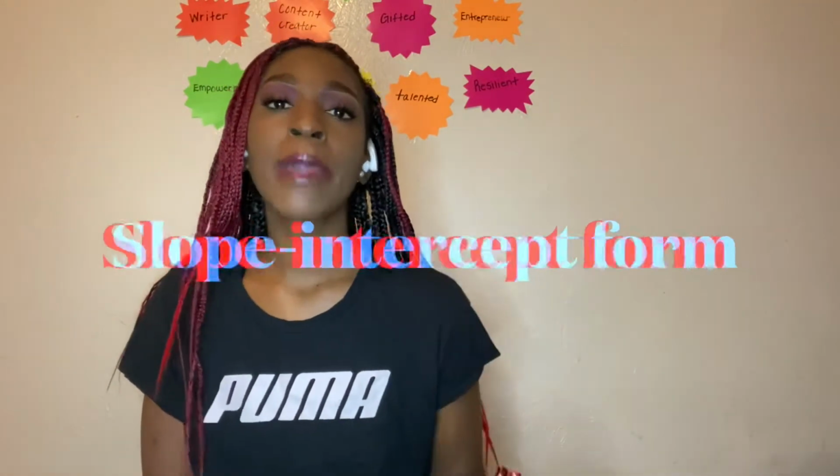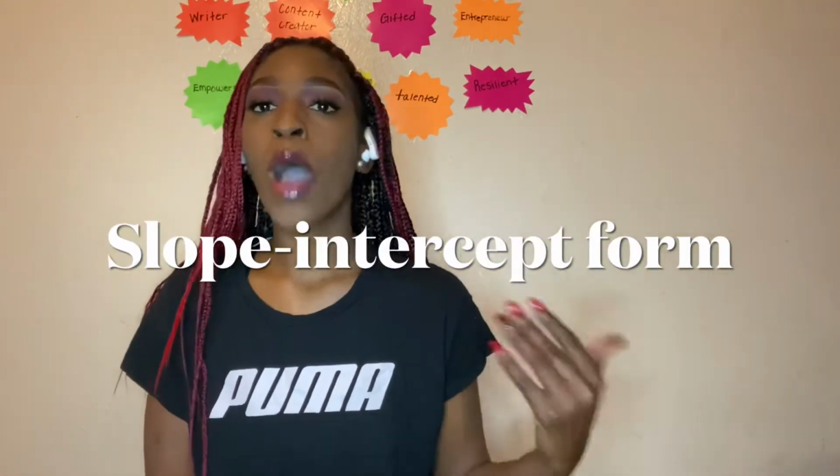Okay, you guys, so let's just go ahead and get right into it. Today we are talking about the slope-intercept form. Some people may ask, what is slope? Why is it important? What does it mean? Okay, so slope pretty much is how steep something goes, how steep a line goes. And when you talk about intercept, you are talking about the connection of something.